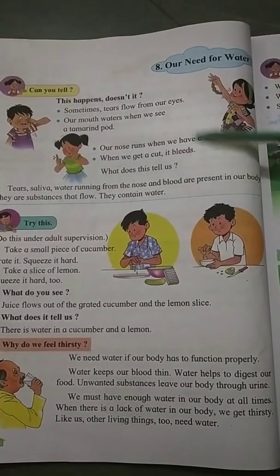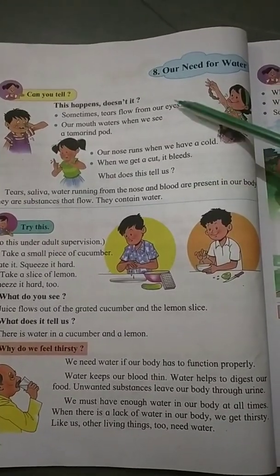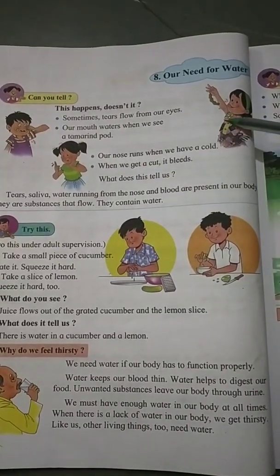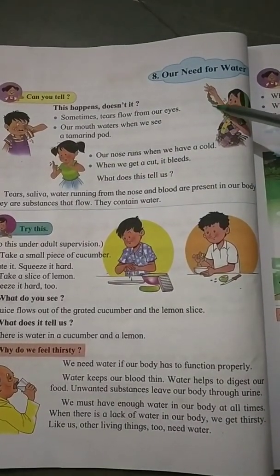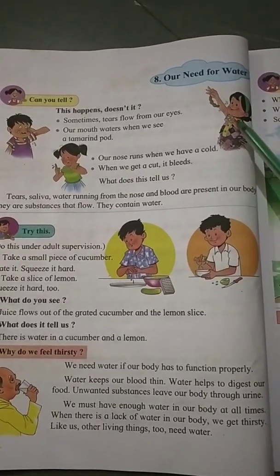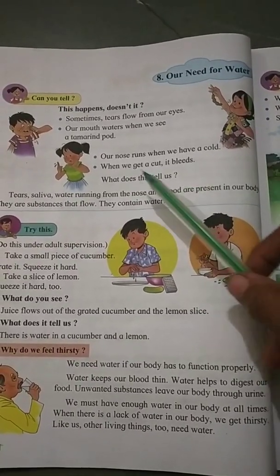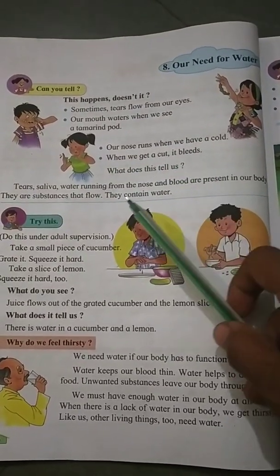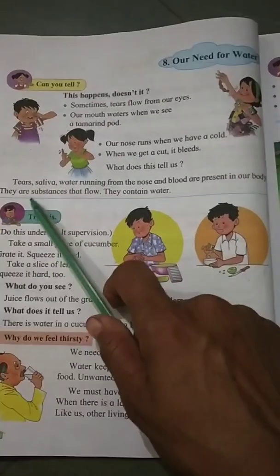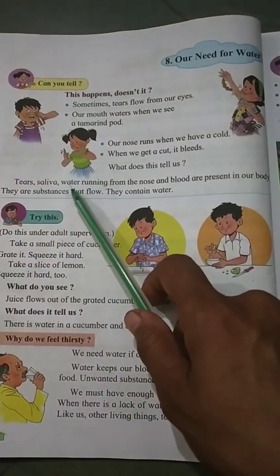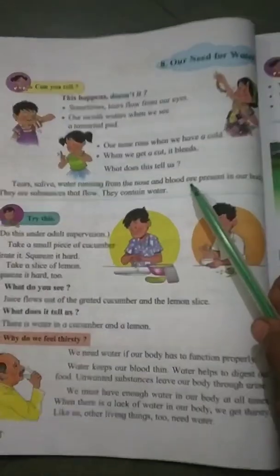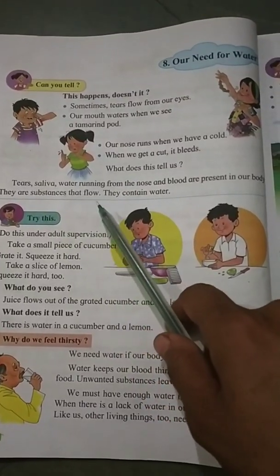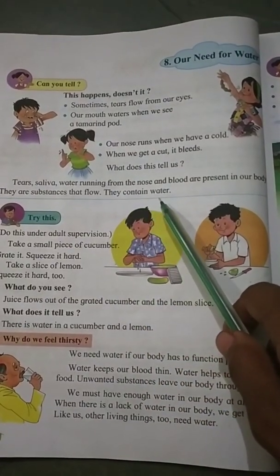Children, when we cry, tears flow from our eyes. Our mouth waters when we see a tamarind pod. Here you can see a tamarind pod in the hands of girls. That time our mouth waters. Our nose runs when we have a cold. When we get a cut, it bleeds. So tears, saliva, water running from the nose and blood are present in our body. They are substances that flow, they contain water.